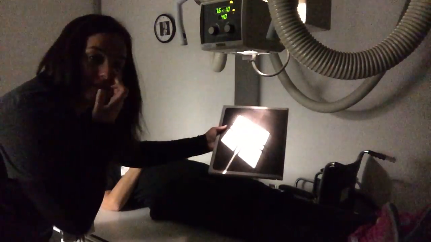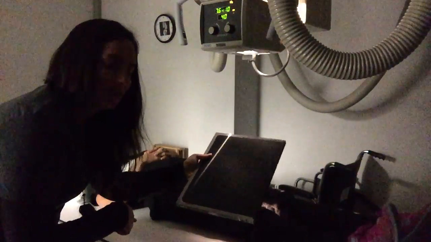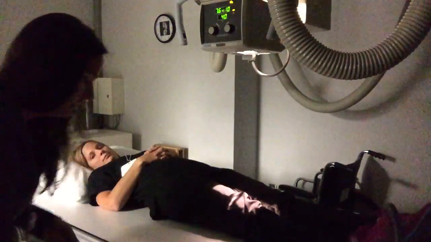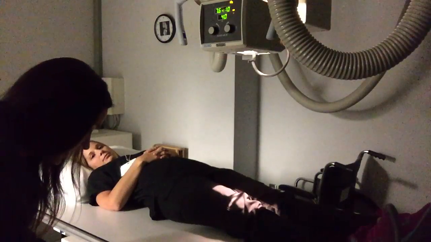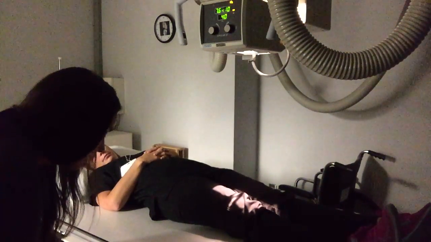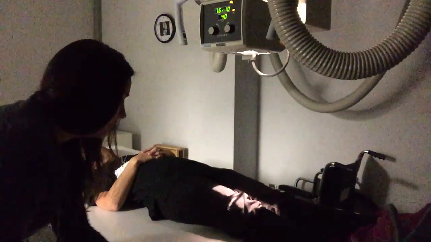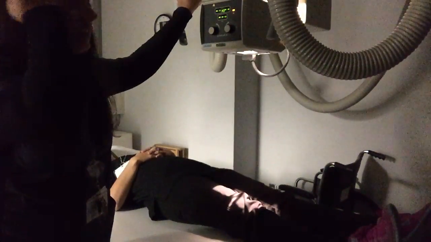And once again, as we recently learned, your little orange line, red line here is going to be at the bottom. So I'm going to put that into the bucky, and I am going to make sure it is centered here before I lock it into place. And I'm going to line my bucky up to my light, which I have already done. And I'm going to make sure I am at 40 inches SID.